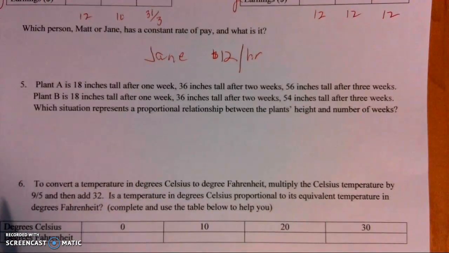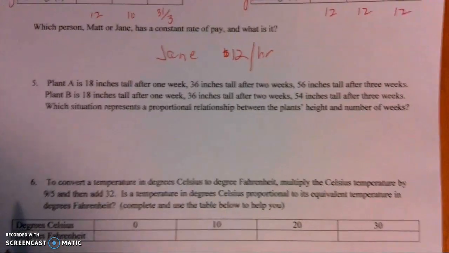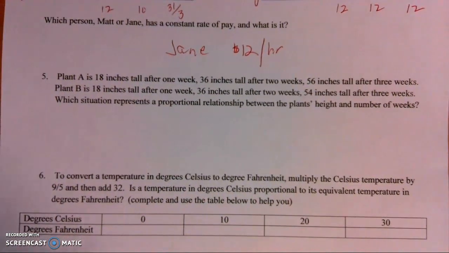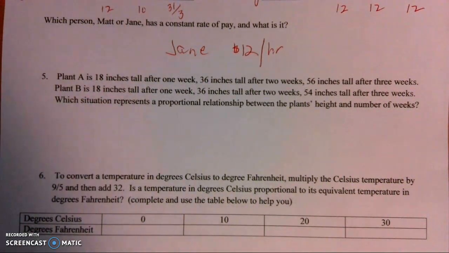Number 5. Plant A is 18 inches tall after 1 week, 36 inches after 2, 56 inches after 3. And then plant B is 18 inches after 1 week, 36 after 2, 54 after 3.